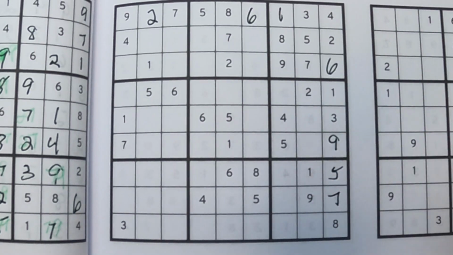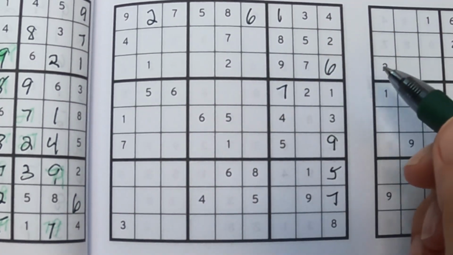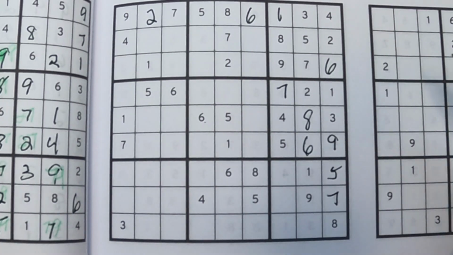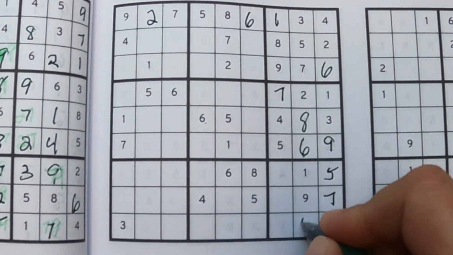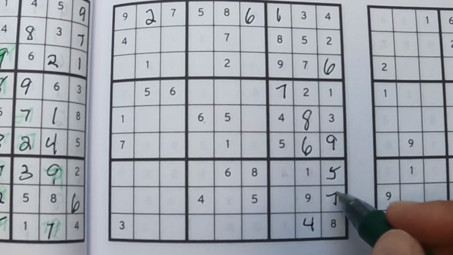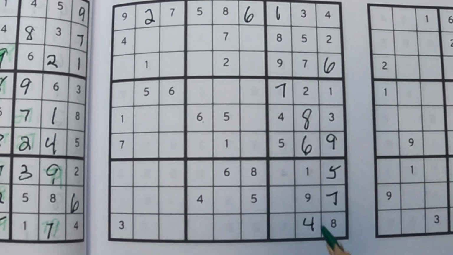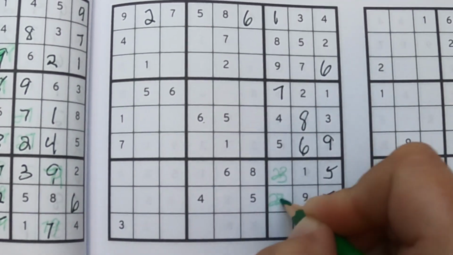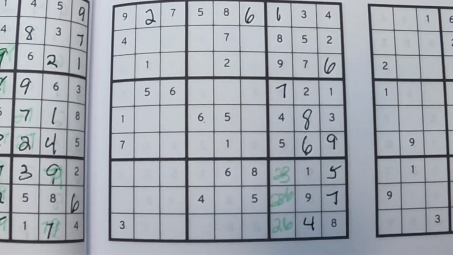For this box now, we're missing 6, 7, and 8. We've got a 6 here and an 8 here, so this is our 7. 6 here, so 8, 6. For this column now, we're only missing a 4. For this box, we're missing 2, 3, and 6. We've got a 6 here, so 2, 3, no help here, 2, 3, 6, 3 here, so 2, 6.